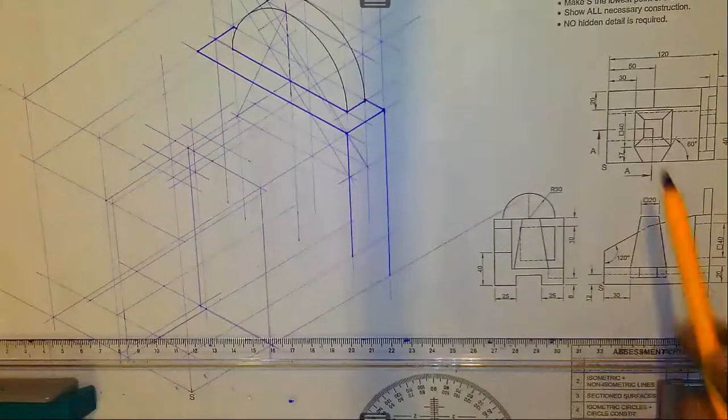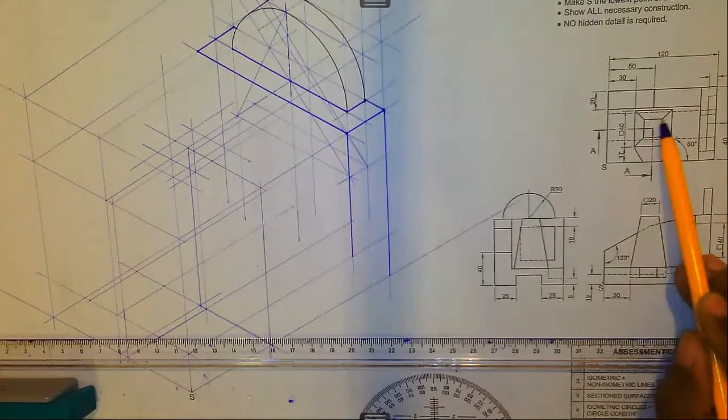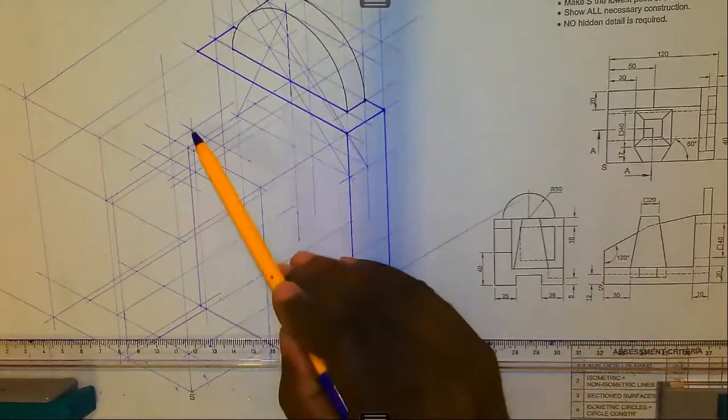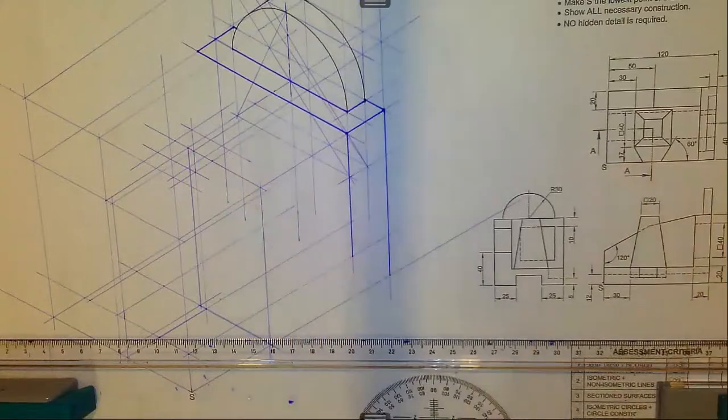There's nothing that would change with regards to this line from here to there, and from here to there. It would remain intact. So we can outline that.